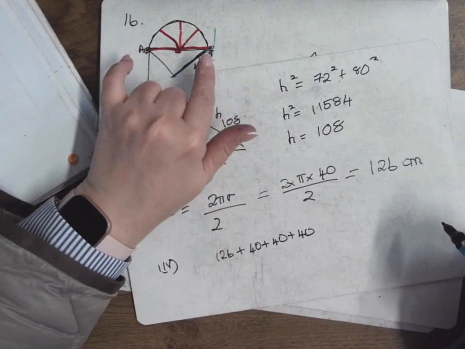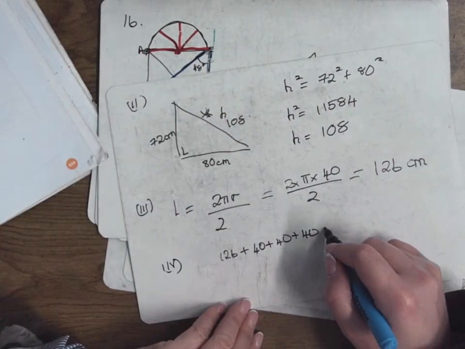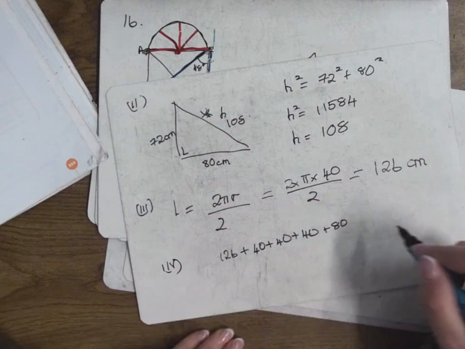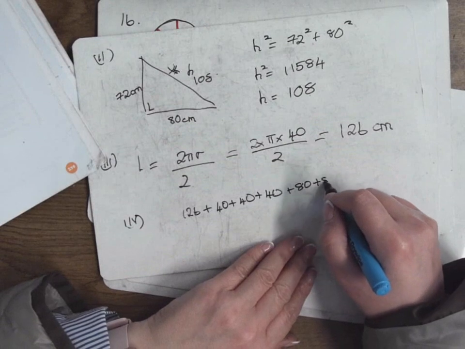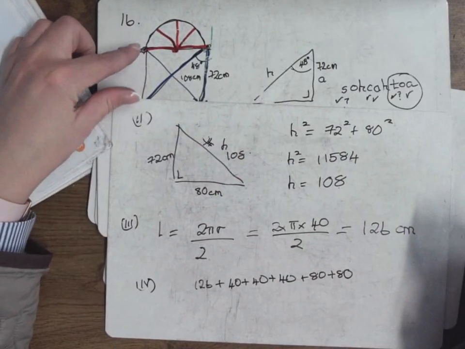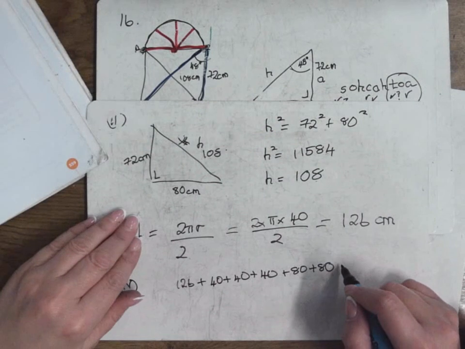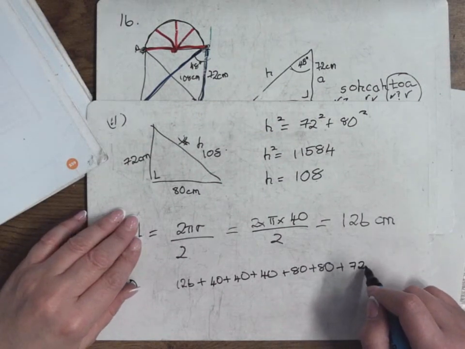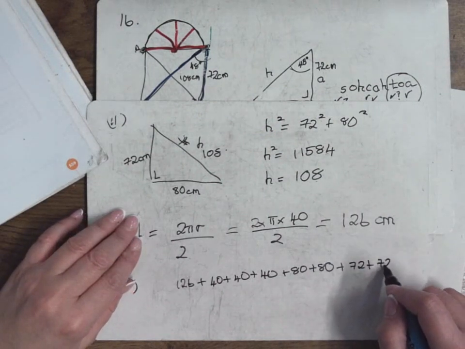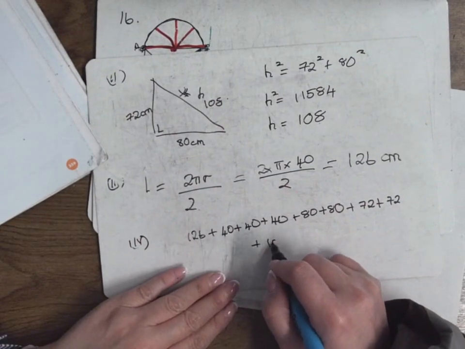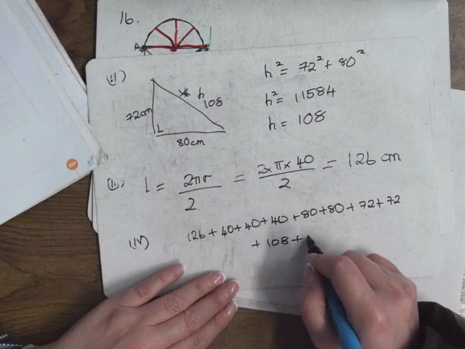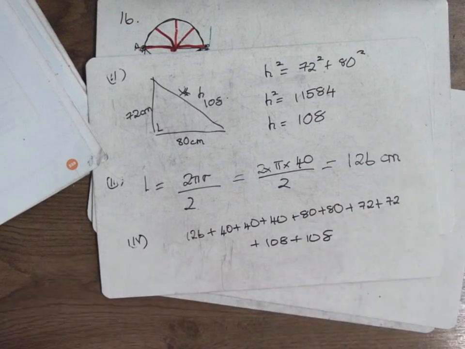Right. We have across here, which is 80. And we have the bottom one as well, which is also 80. And then we have the side one, which is 72. And we have the other side, which is 72. And then I have the two diagonals, which I found out to be 108 and 108. Okay, so I've all the work done. I just had to add up all the measurements. Is that all right?